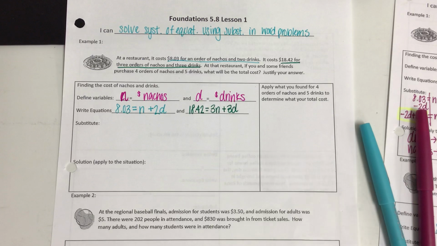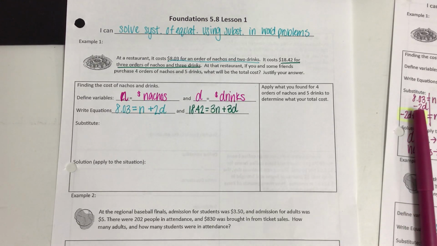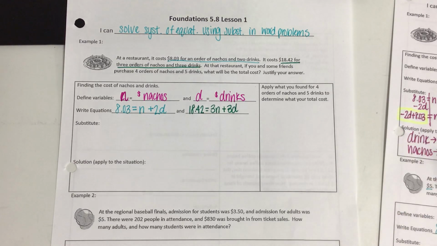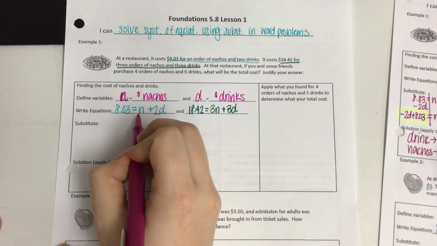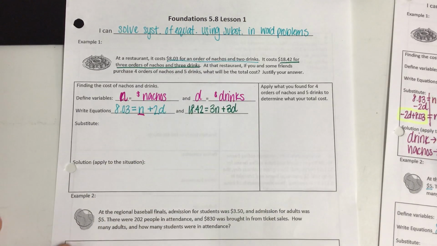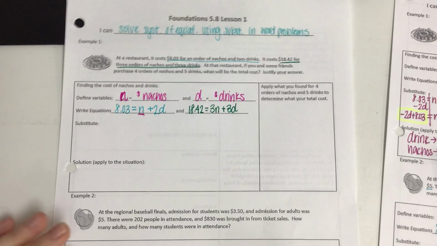Now that we have our 2 equations, we can use substitution to solve. So looking at our 2 equations, neither one of them has a variable that is isolated. So that's what we need to do first. And the variable that's easiest to get by itself is going to be the n in our first equation because it doesn't have a coefficient. It doesn't have a number in front of it.